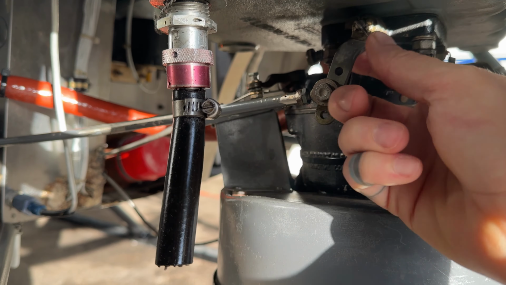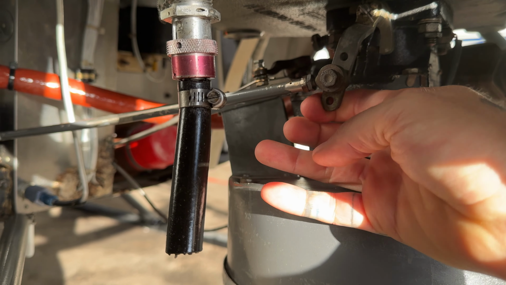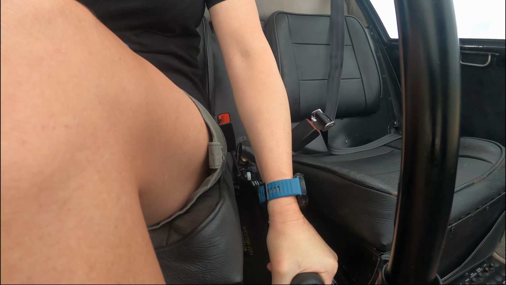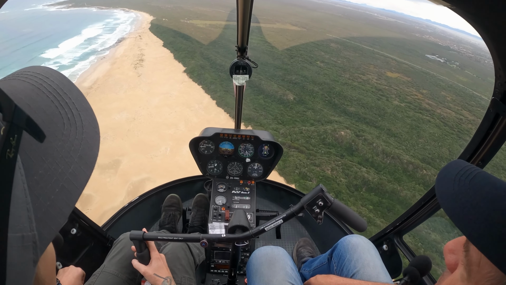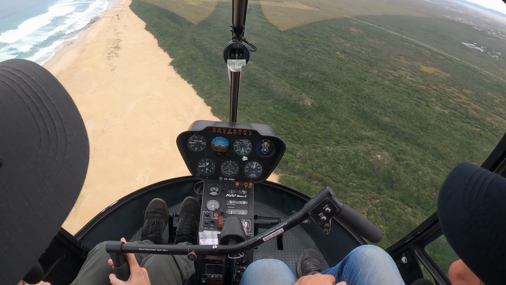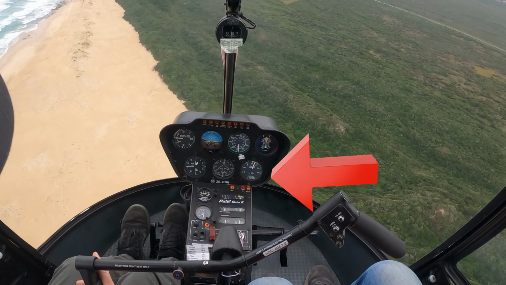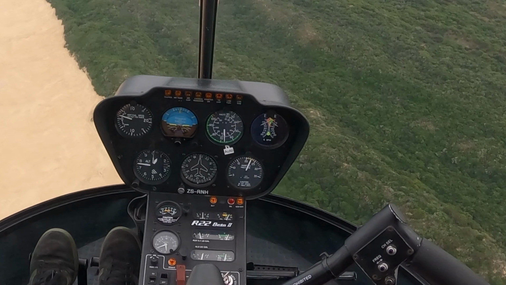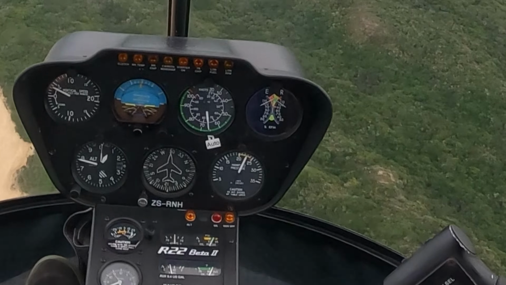A correlator is a device linked to the collective, and it automatically does power changes when the collective is lowered or raised. Our power changes are shown here in the manifold pressure gauge, and it is indicated in inches of mercury. It basically shows how much power the engine is producing.